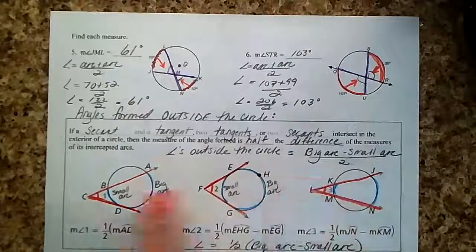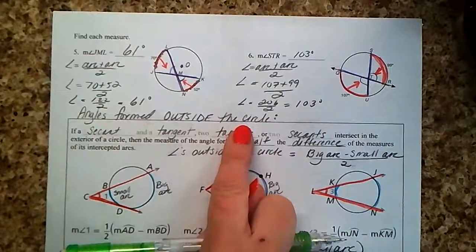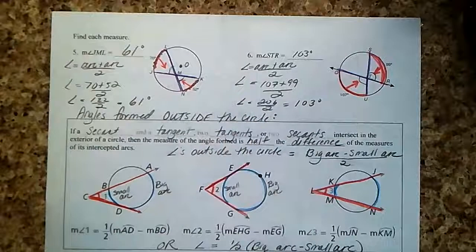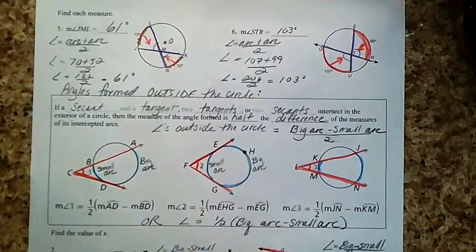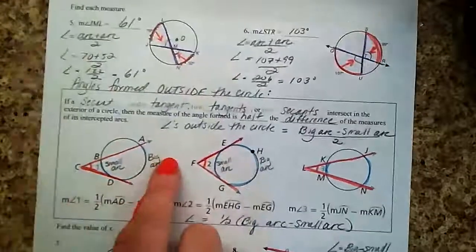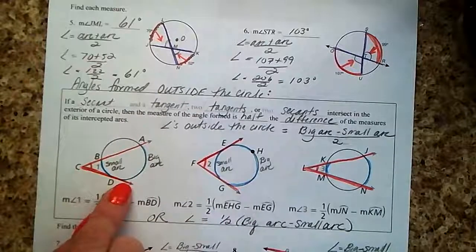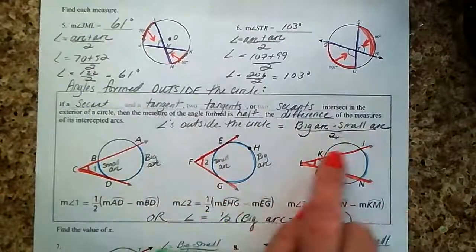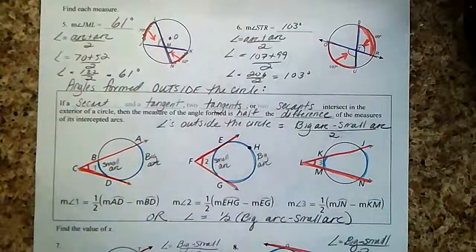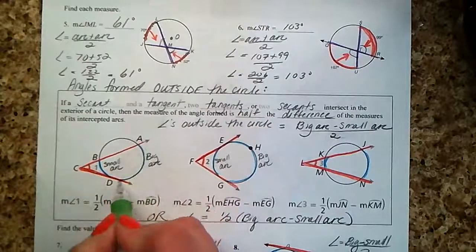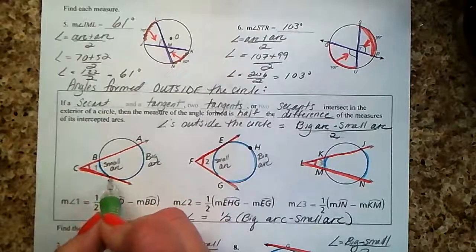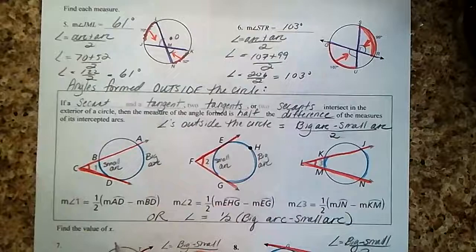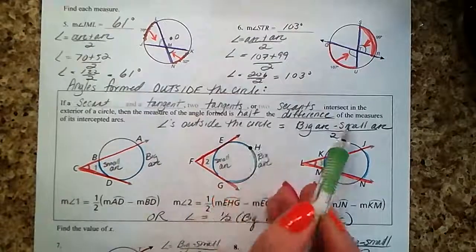The next 3 concepts here are all for angles outside the circle. These are for angles formed outside the circle. Basically what this says is that whether you have a secant and a tangent, that's what you see here, one secant, one tangent, you have 2 tangents, or you have 2 secants, the rule is the same for all of them. You take the big arc minus the small arc and divide it by 2. So it's half the difference.